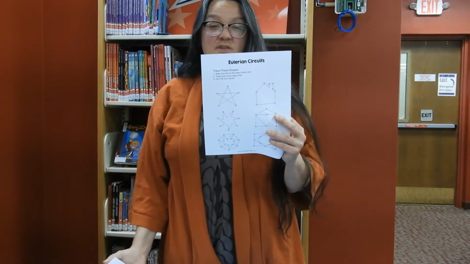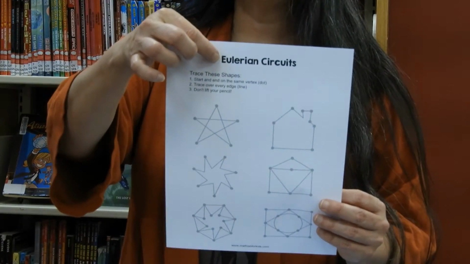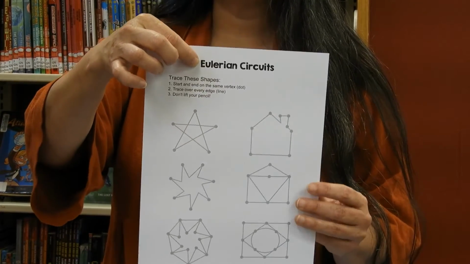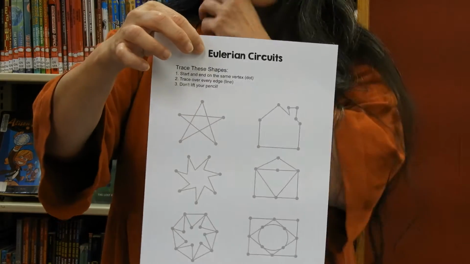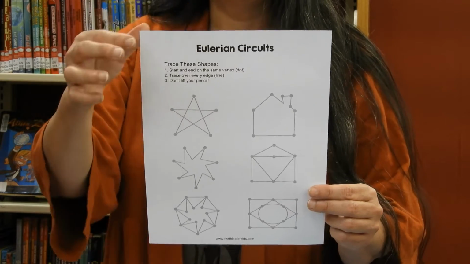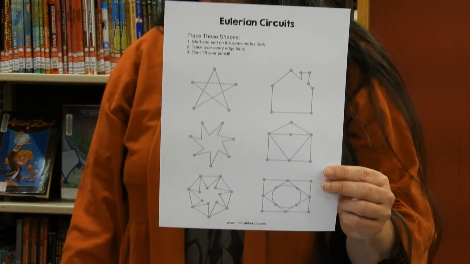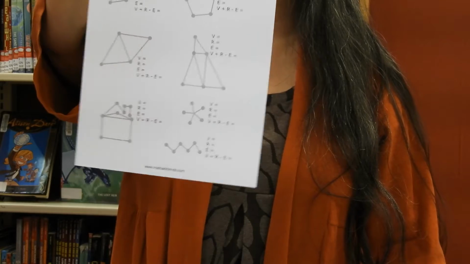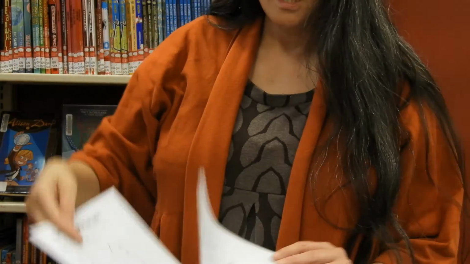All right, today you need to look in your packet and you need to find 3 sheets of paper. So the 3 sheets of paper say, okay, it looks weird. This word here is Eulerian. Euler was a mathematician, a Swiss mathematician, and actually a lot of things in math we can attribute to Euler. That is how we pronounce Eulerian Circuits. You should have this paper, you should have this paper, and you should also have the Euler Characteristics. We're going to go through and talk about the first one, the Eulerian Circuits.